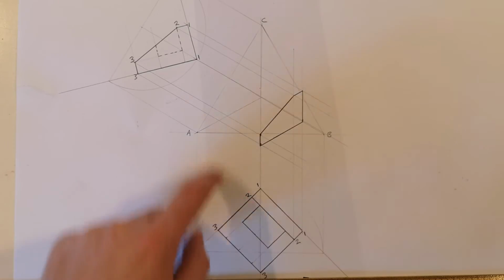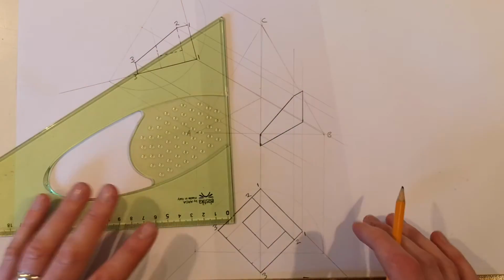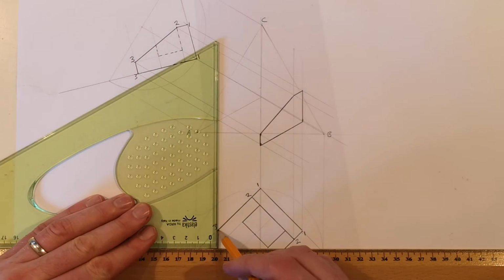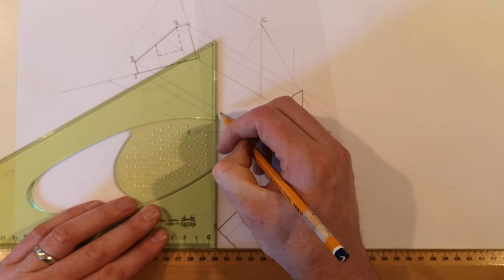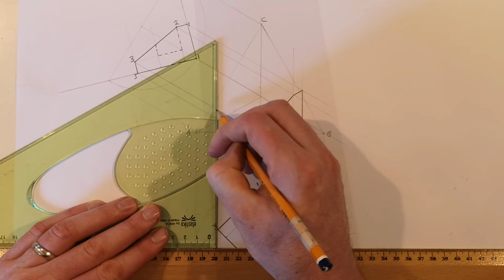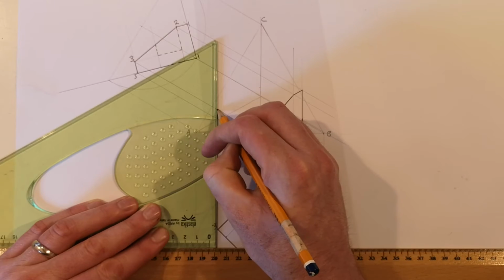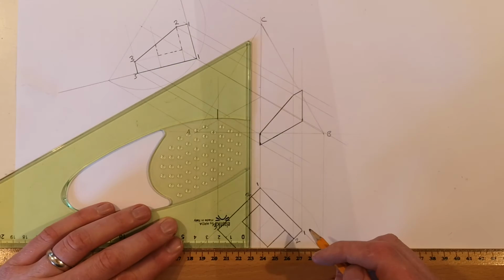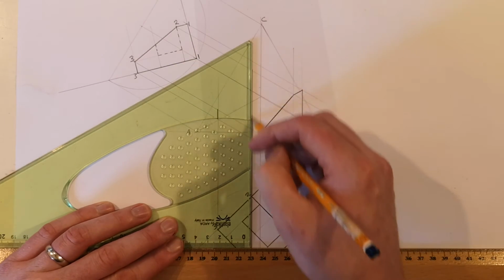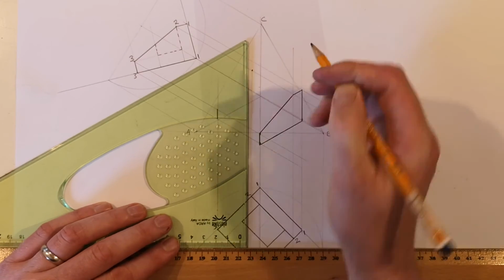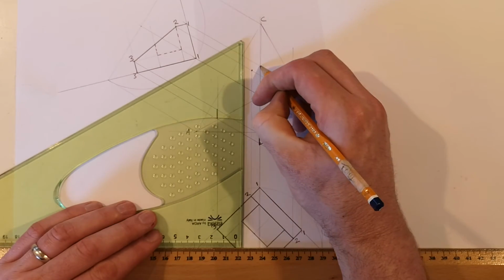Obviously I'm going to take up my 3, 2 and 1 from this side now from the plan. Take up my 3. So that's here. Take up my 2, that being there. My number 1 being here.